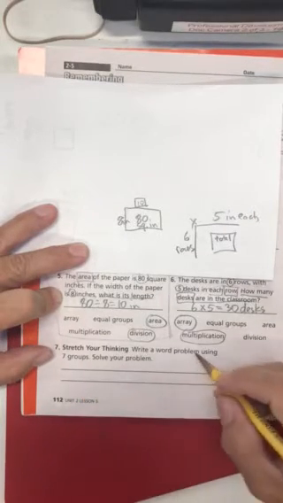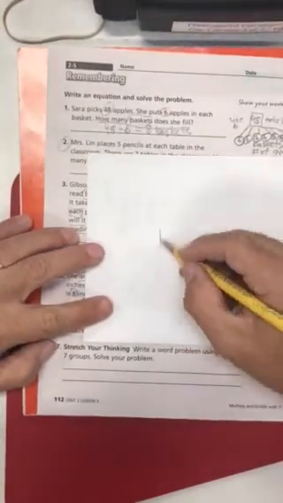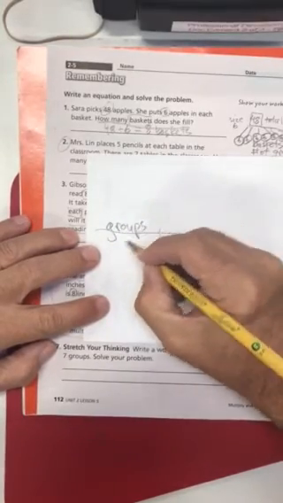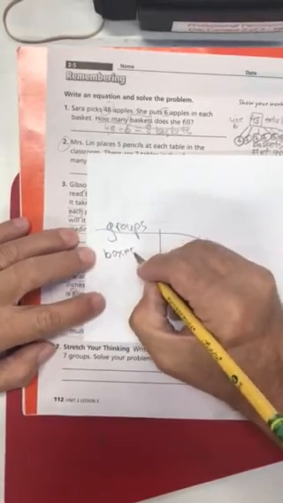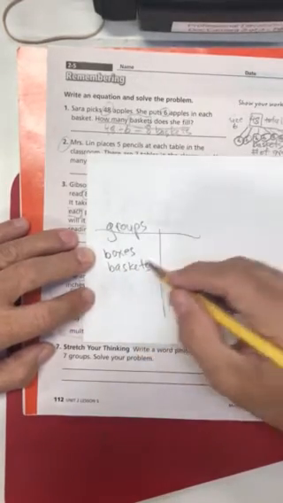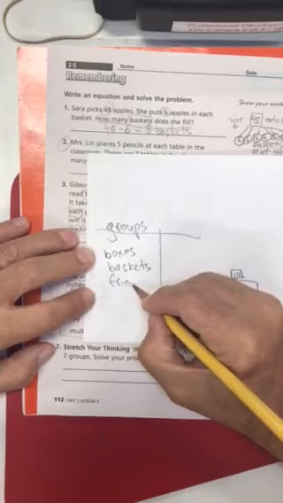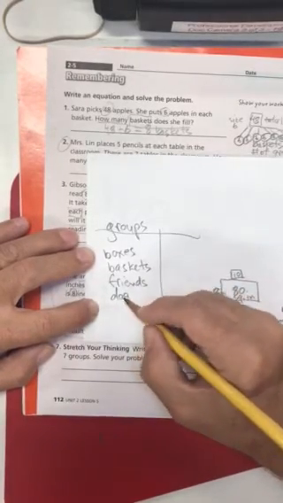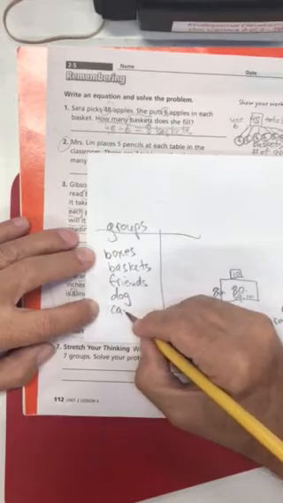Okay, now write a word problem using 7 groups. Solve your problem. So we did this in class. We kind of brainstormed. What kind of groups can we have? We can have boxes. We can have baskets. There's an infinite amount. We could have friends. We can have a dog. We can have a car.